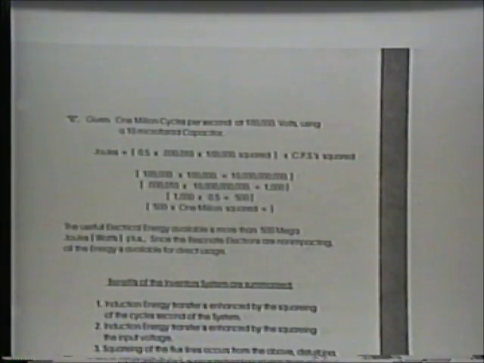So if this thing repeats itself many times per second, then you have automatically got a lot more than 1 watt there. So this explains how 100,000 volts can become a lot more energy.